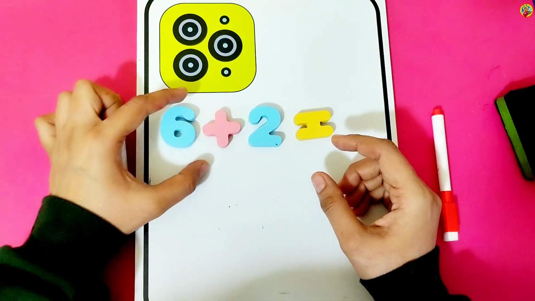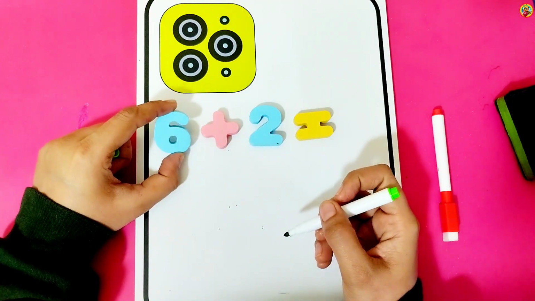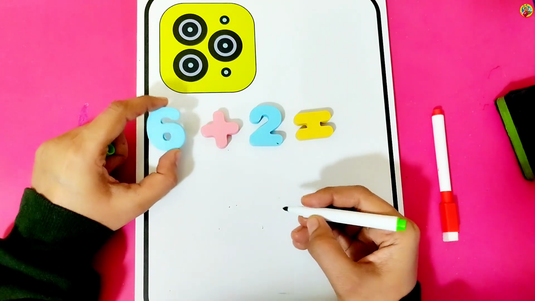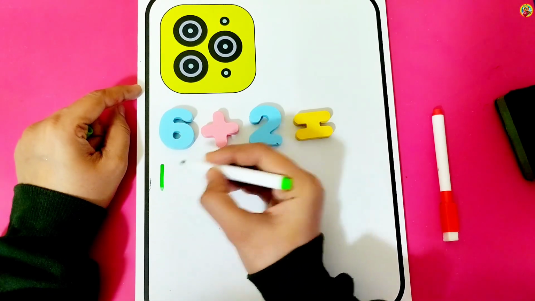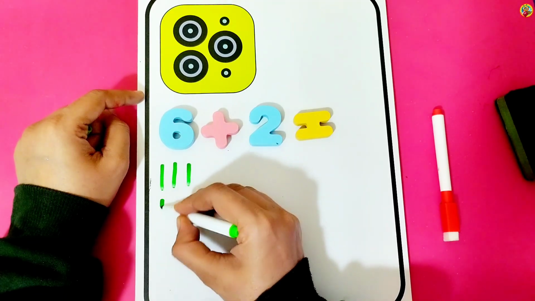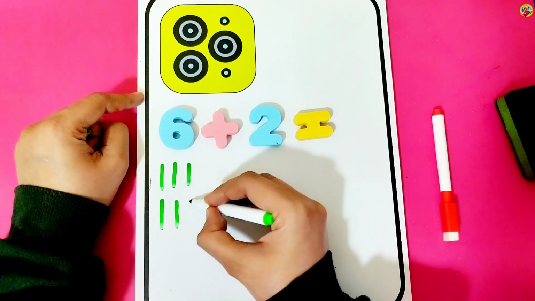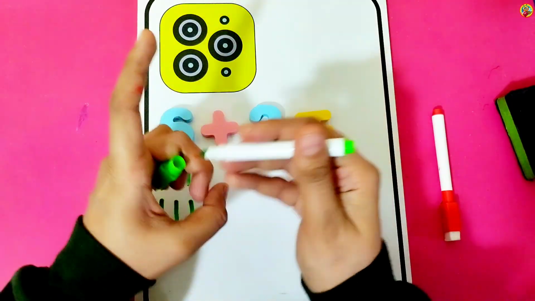Next, 6 plus 2. 6. Left side we have? Yes, you're right. Number 6. So 6 lines below 6. Look at this. 1, 2, 3, 4, 5, 6. Done? And the right side we have 2. Okay?